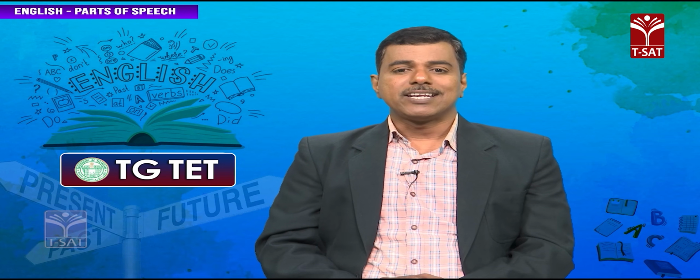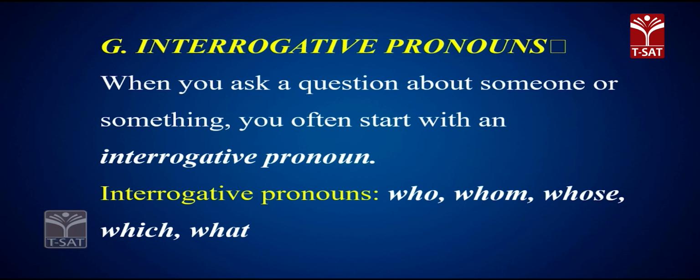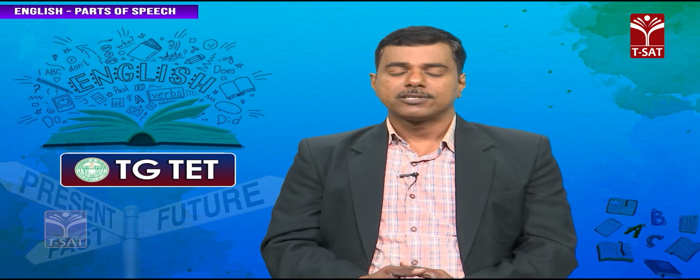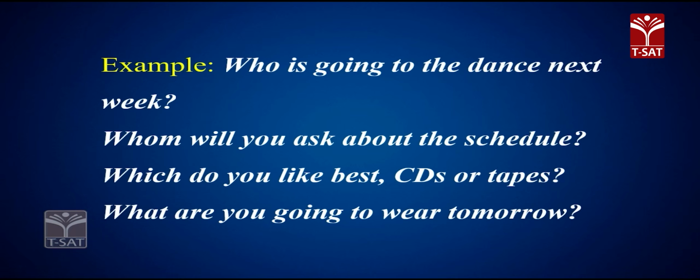The next category is interrogative pronouns. When you ask a question about someone or something, you often start with an interrogative pronoun. Examples: who, whom, whose, which, what. Who is going to dance next week?